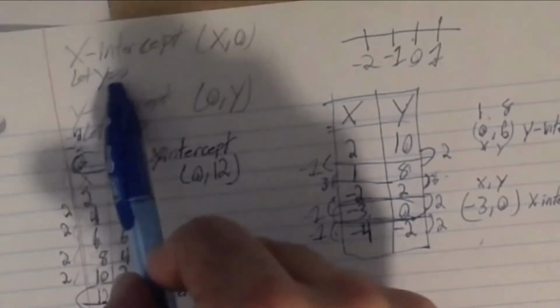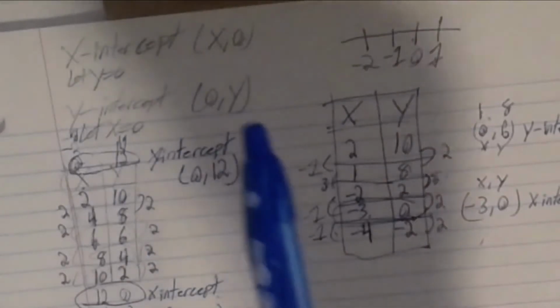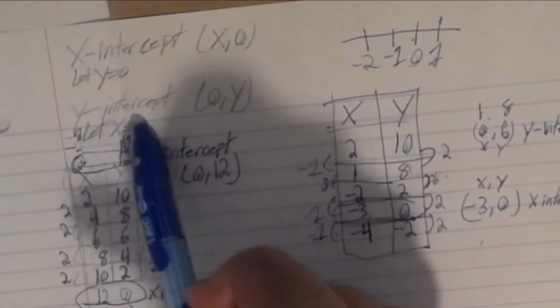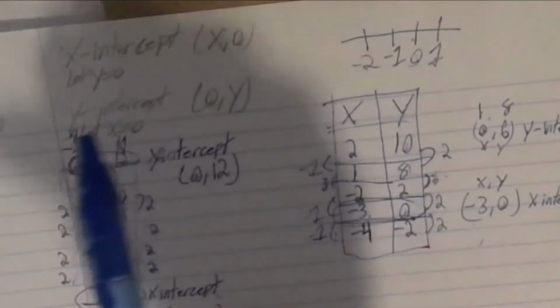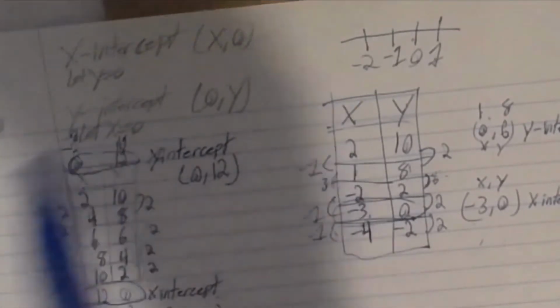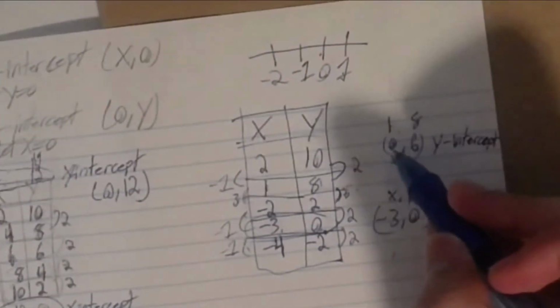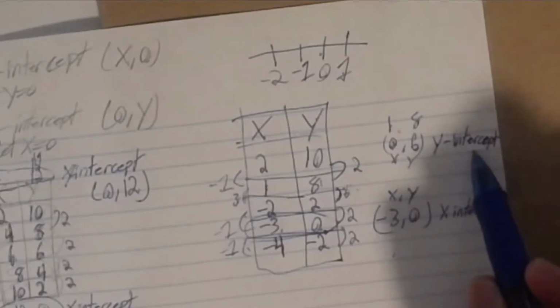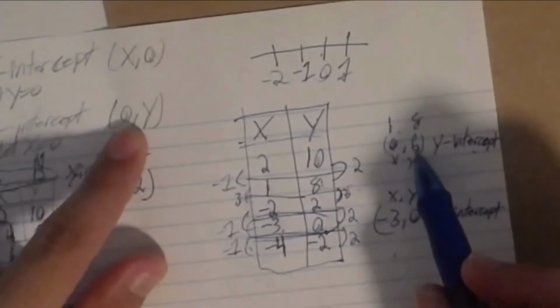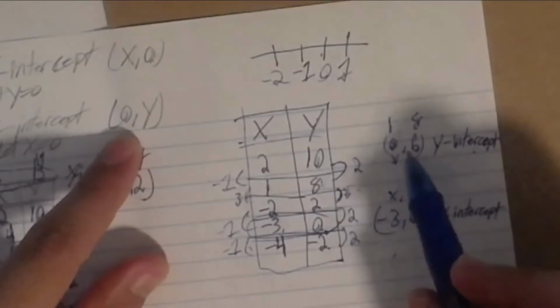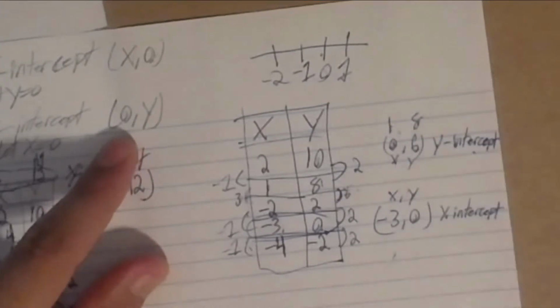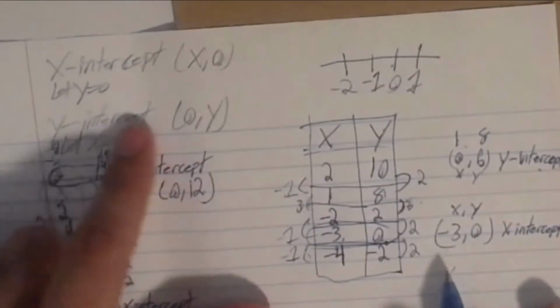When y is equal to 0. And then how do we find the y-intercept? We have to let x is equal to 0. That's exactly what we did. Y-intercept is 0, comma y. What is our y? Our 0, comma 6. That's our y-intercept, and it's the same format. Same idea. Let's try something else.